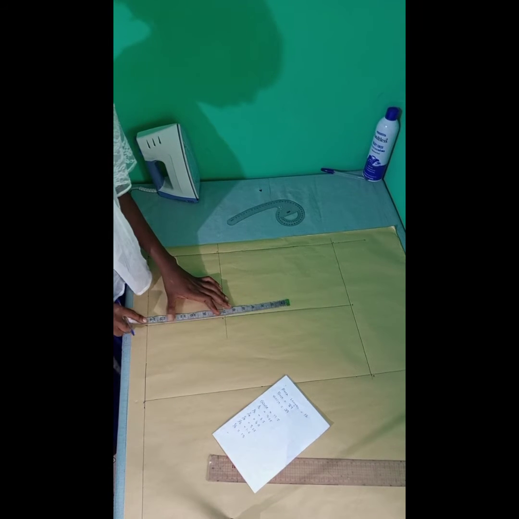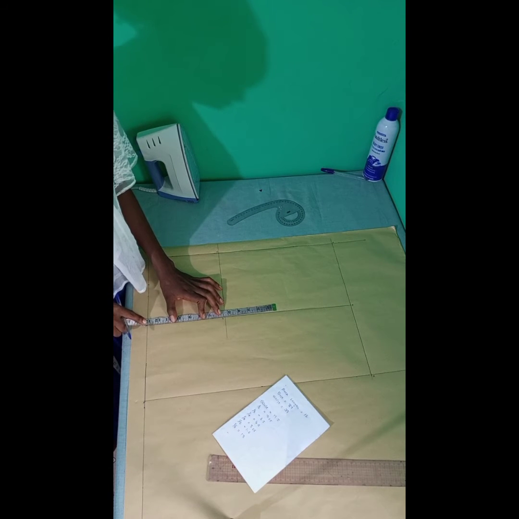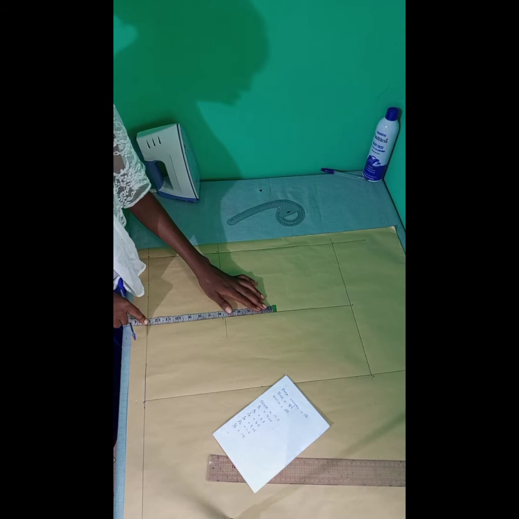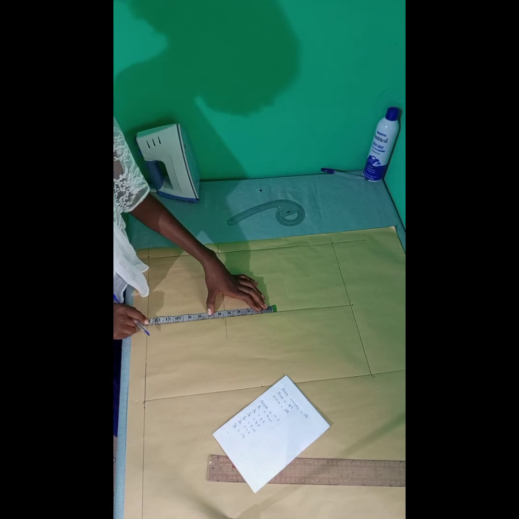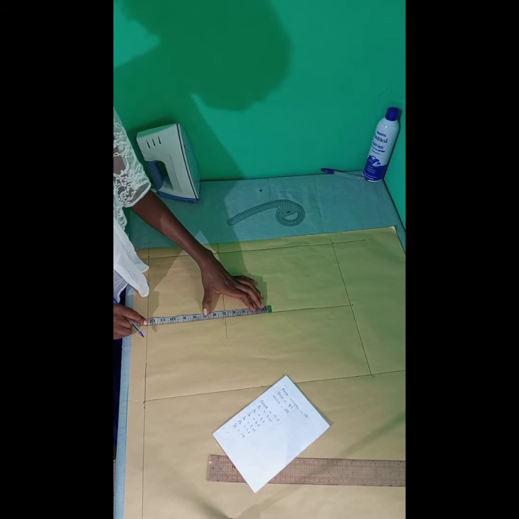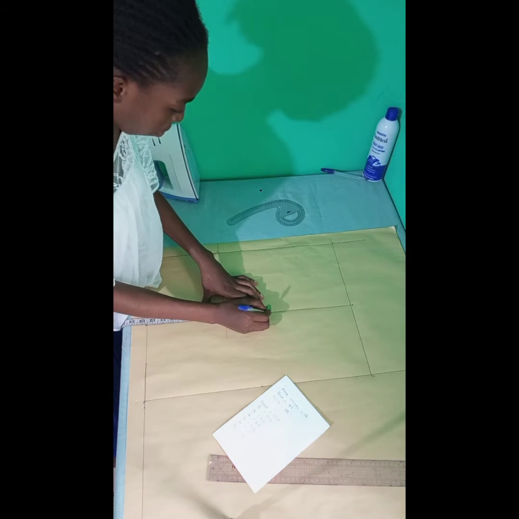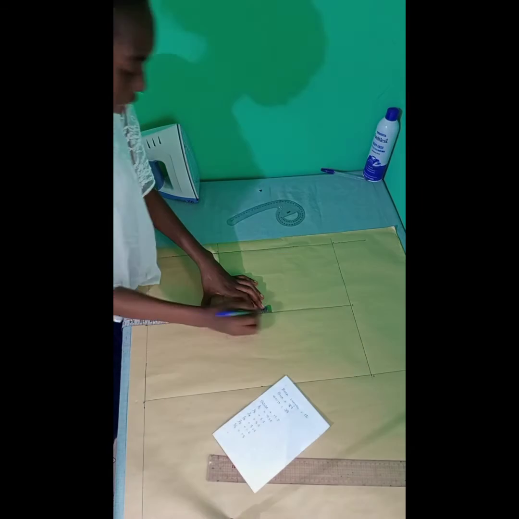So we're marking out from point E 2/3 of our scale measurement, but we're going to deduct 0.5 inches. So 13 minus 0.5 gives us 12.5. And we'll be naming that H1.